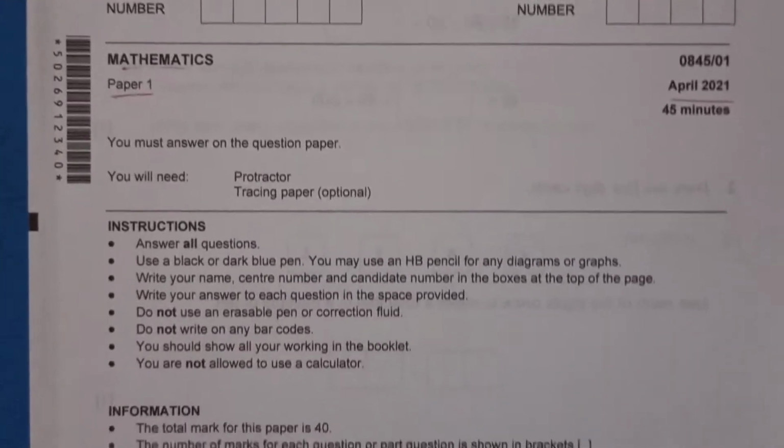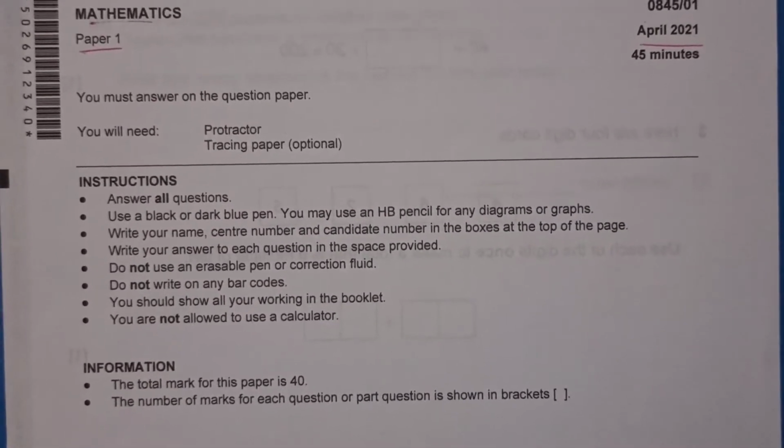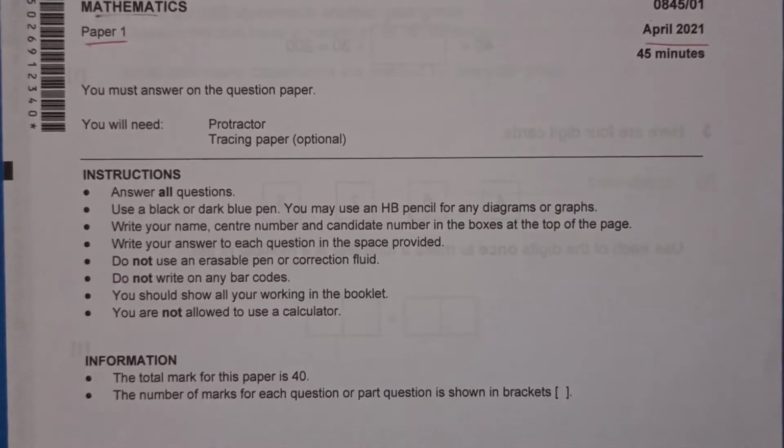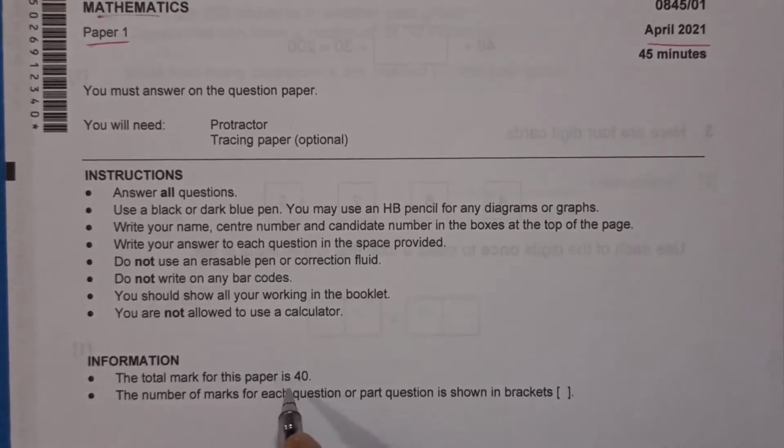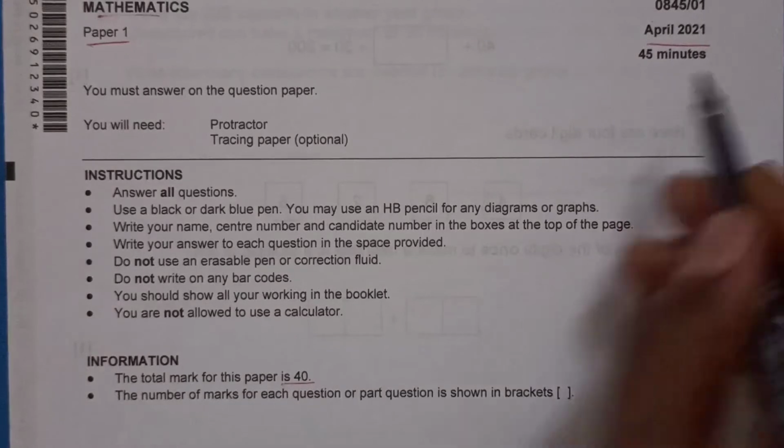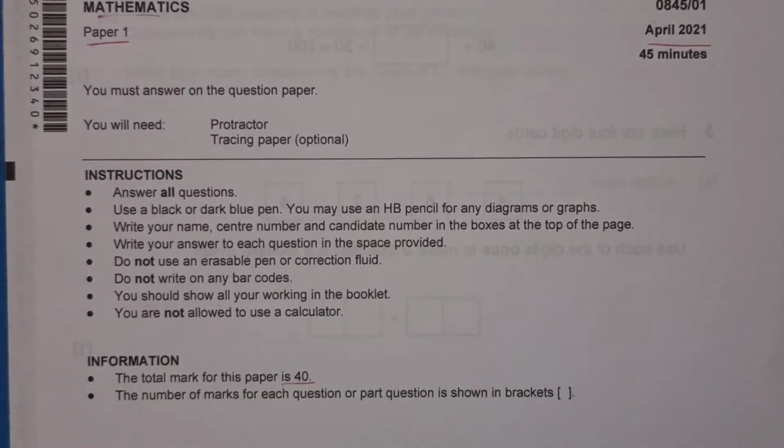So here are the instructions. You can take a screenshot and read them afterwards. Total marks is 40 and time is 45 minutes to complete this paper.